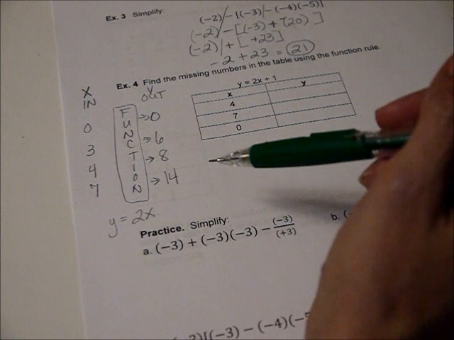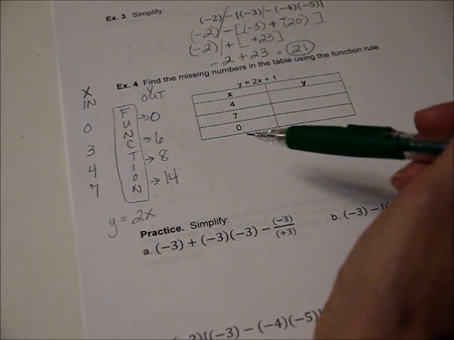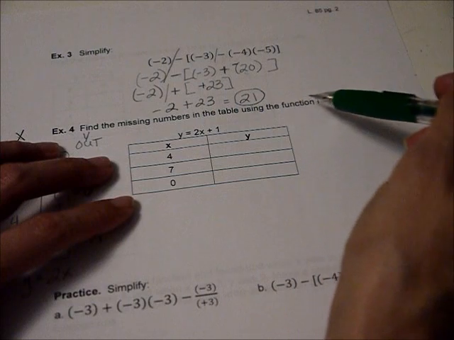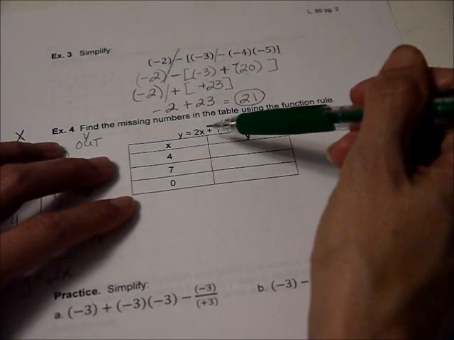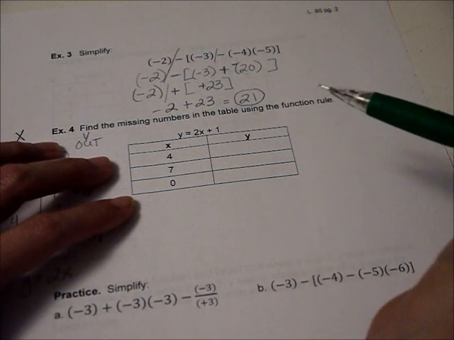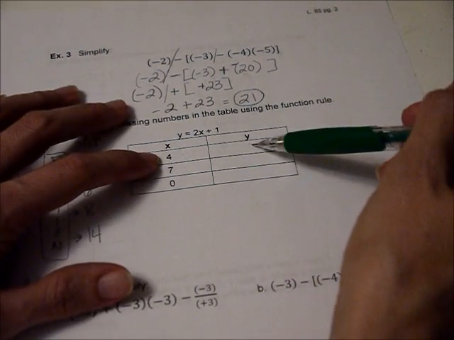And I'm just going to move on and we're going to do some examples. Okay. So we have this chart here and it says find the missing numbers in the table using the function rule. This is the function rule. Y equals 2 times your input plus 1. So if our input is 4, what is y?